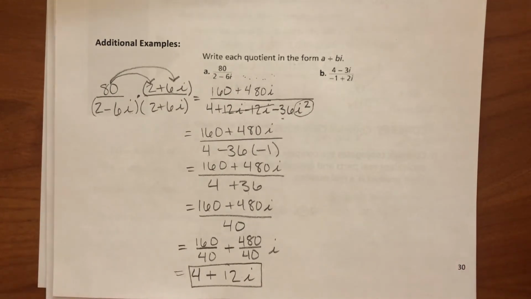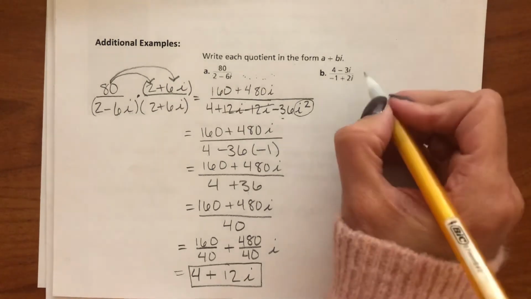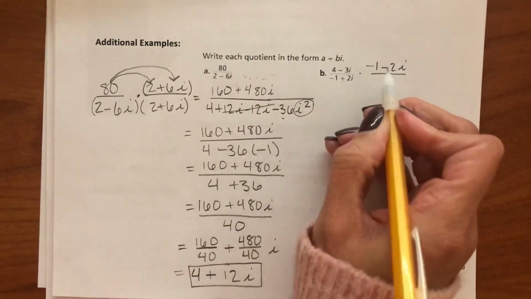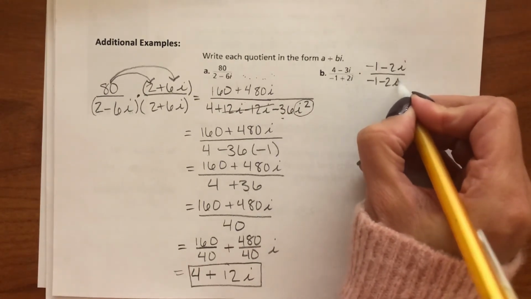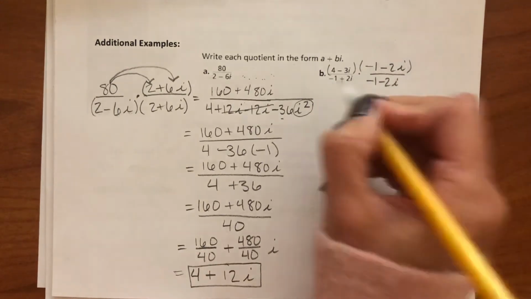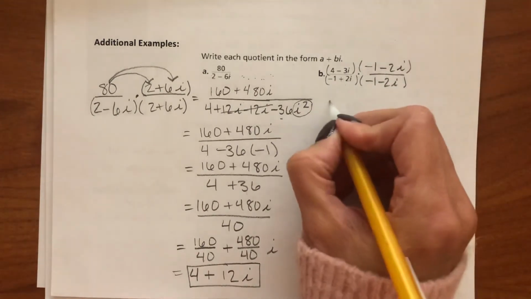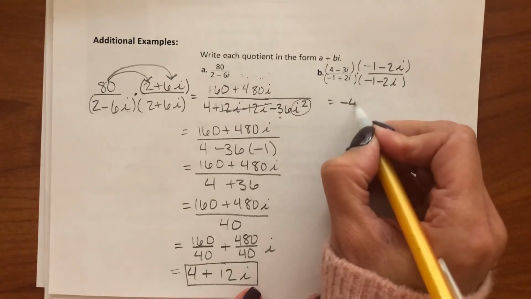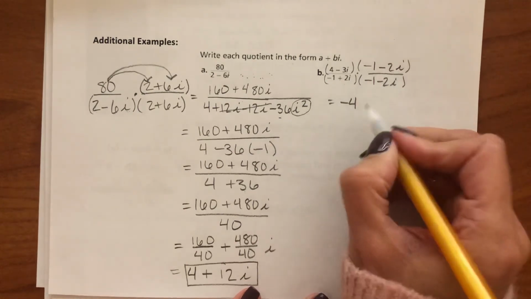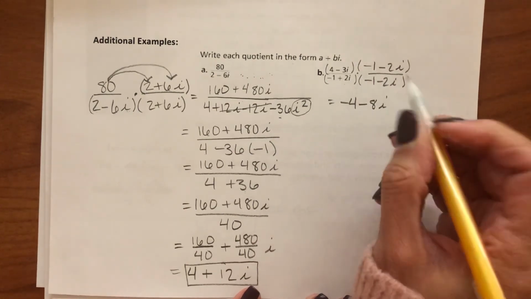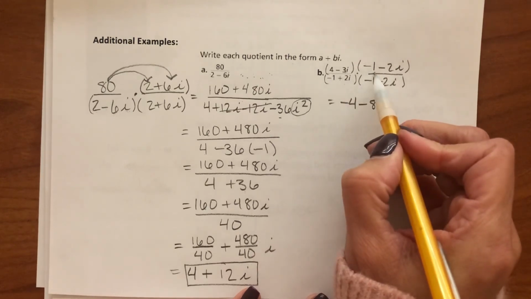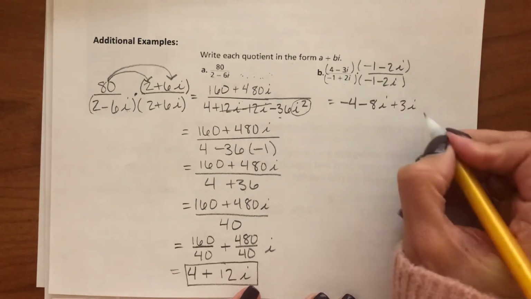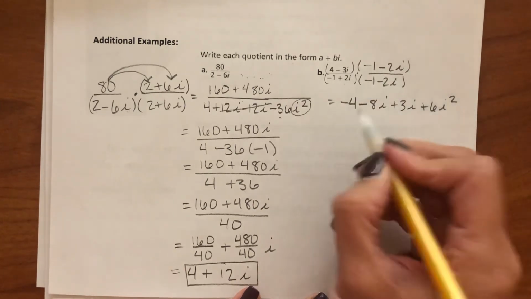So first you need to determine the conjugate of the denominator. So that would be negative 1 minus 2i. We just changed that plus to minus. Then I'm going to FOIL the top, and I also need to FOIL the denominator. Okay, so I do 4 times negative 1, it's negative 4. 4 times negative 2i, it's negative 8i. Negative 3i times negative 1 is 3i. Negative 3i times negative 2i would be positive 6i squared.